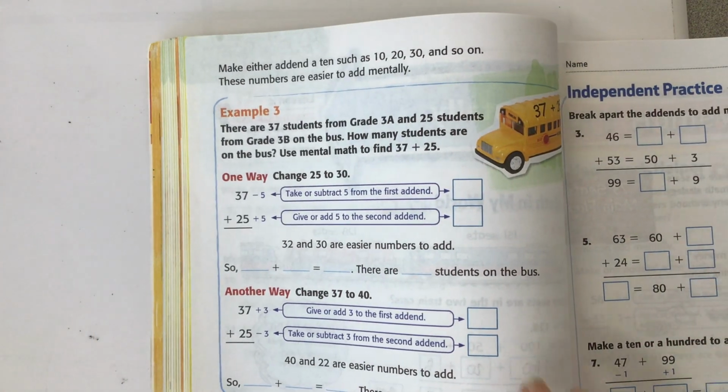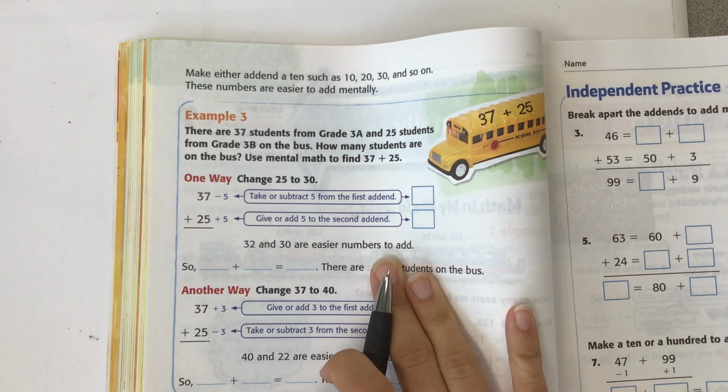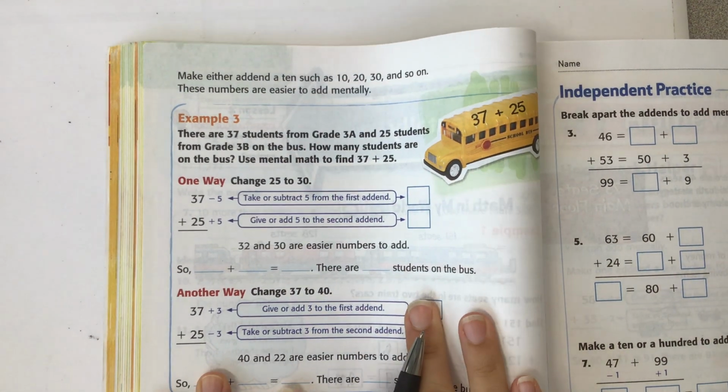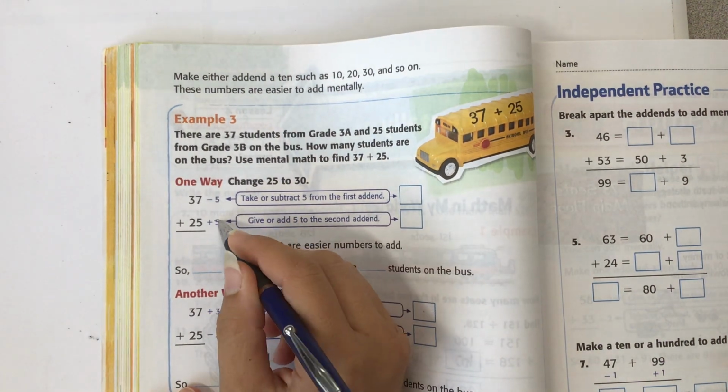Let's try it. Make either add-ins into 10, such as 10, 20, 30, and so on. These numbers make it easier to add mentally. So we're going to shift some numbers over. If you add on one side, then we're going to subtract on the other side to make it even. We're going to subtract right here, or add on this one.